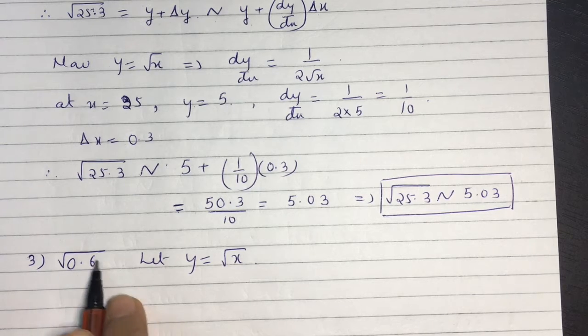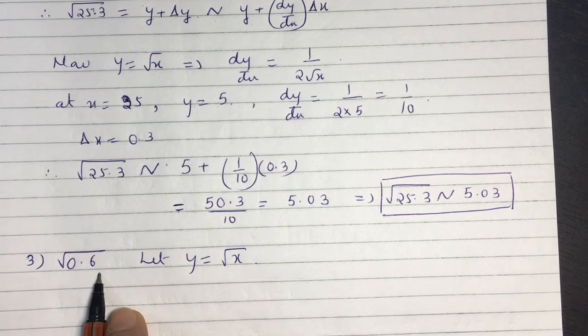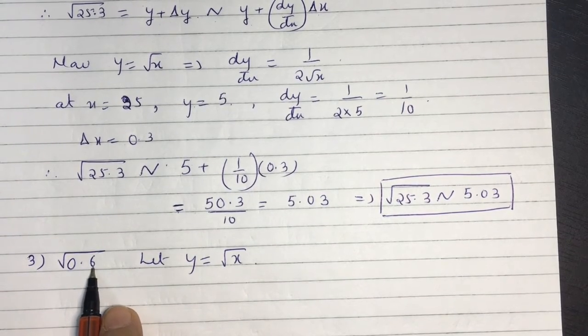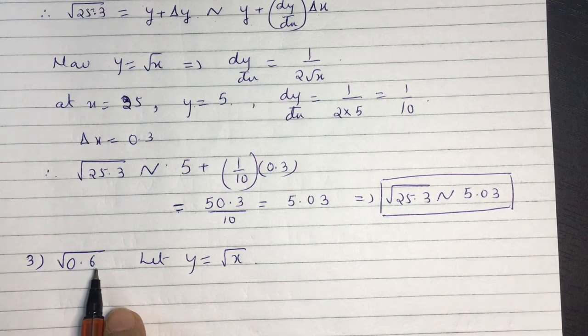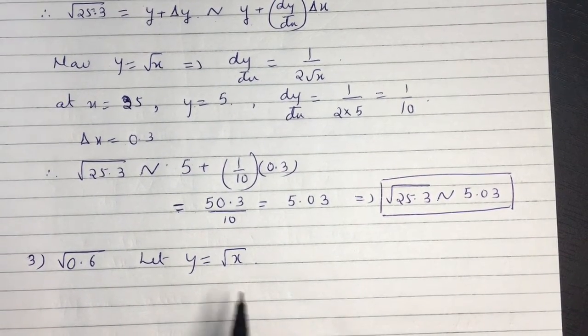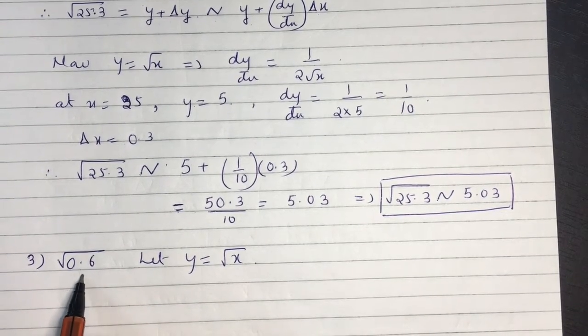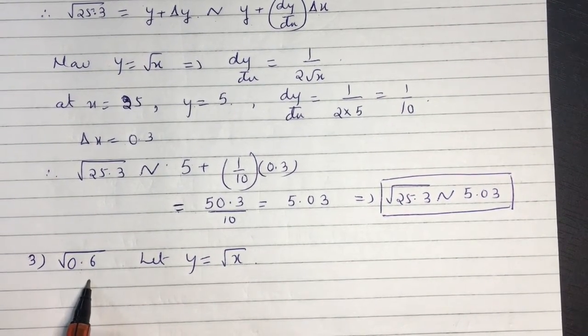The first thing which comes to our mind is we can take x as 1, which is a perfect square. But the difference between 1 and 0.6 is considerable. Okay, and delta x needs to be extremely small. It's a small increment.